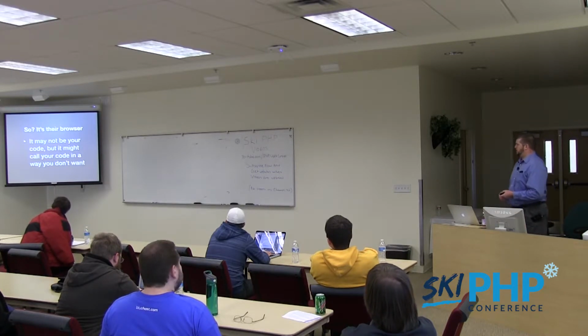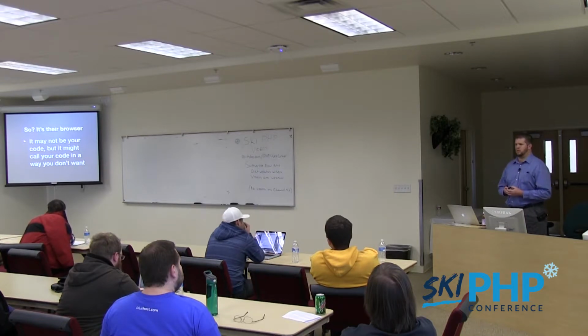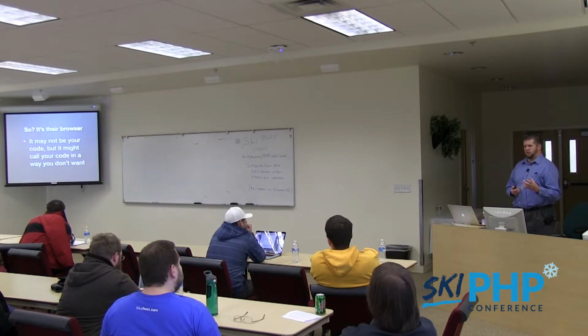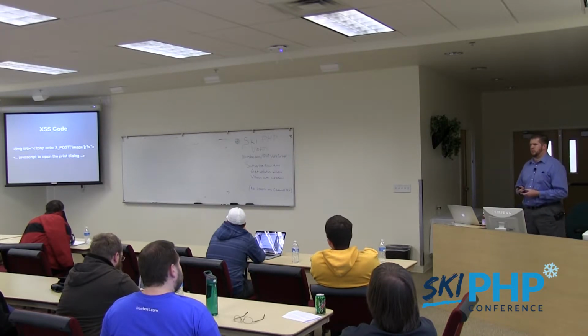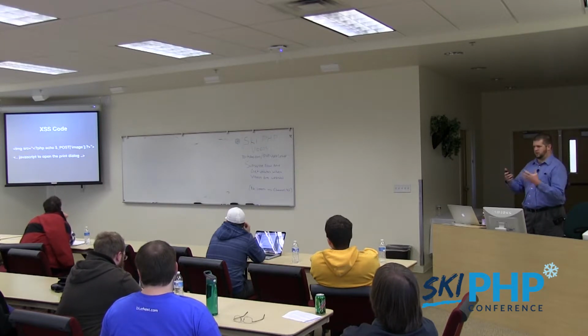So this next code example is very similar to one I found. We had an application that allowed you to click on a link to print an image. Very simple. This is basically the entire PHP script. It made an image link, and then it had some JavaScript underneath it that opened up the print dialog and said print. So you'd click the link, it would pop up, and you would just hit OK, and it would print it for you.